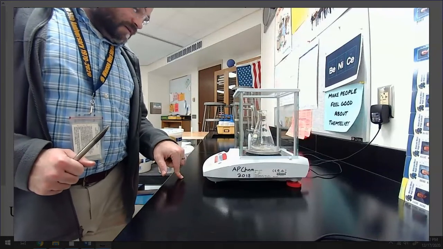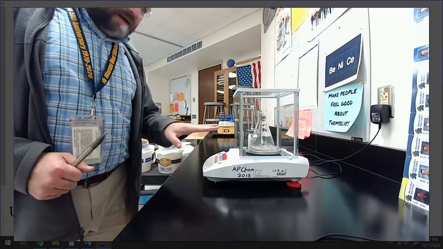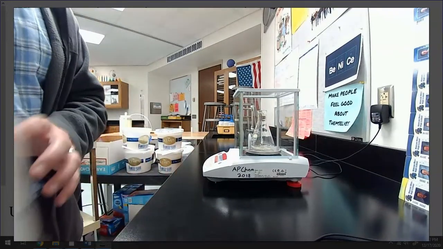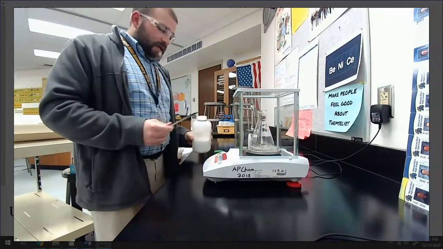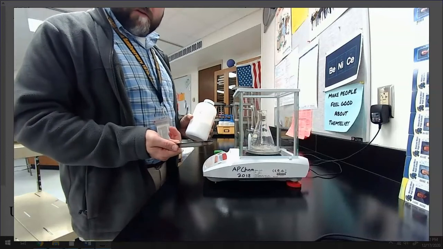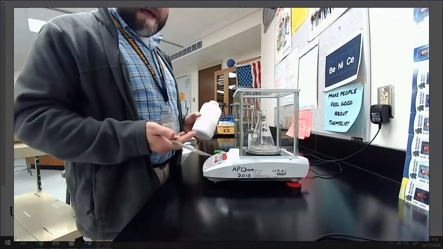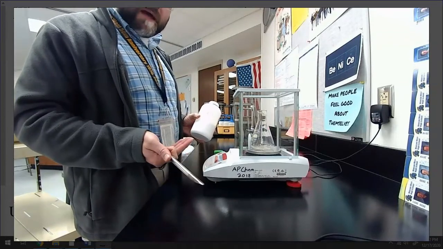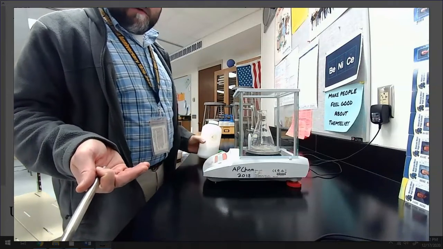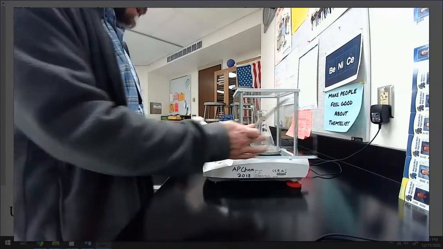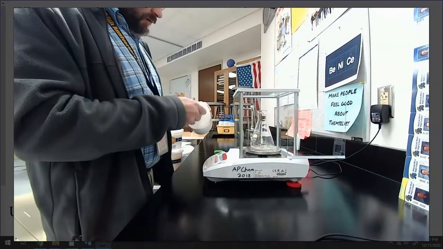I'm going to tare that so it's down to 0, and then I'm going to take my unknown acid, and I'm going to add between 0.4 and 0.5 grams. Now, it doesn't really matter how much. What does matter is that I record it. Okay? That's the important part. So, let's record it. Let's get what we need and write it down.